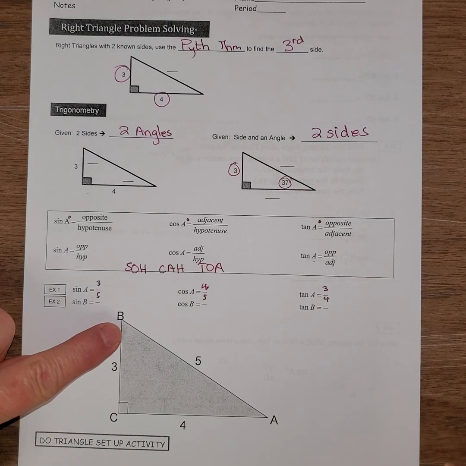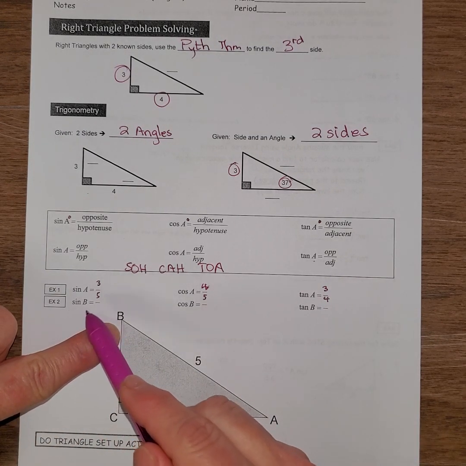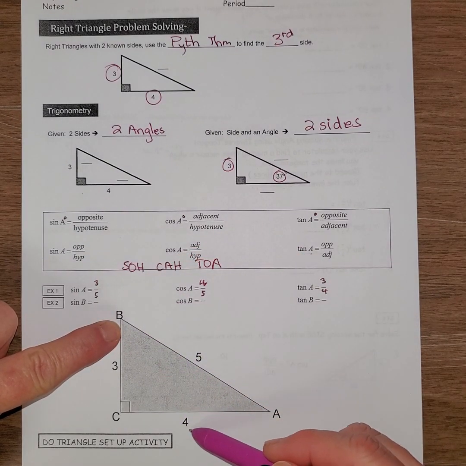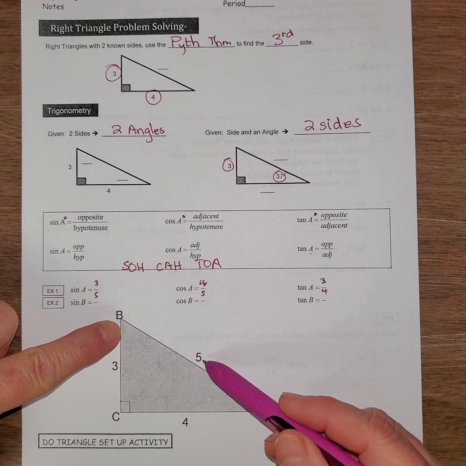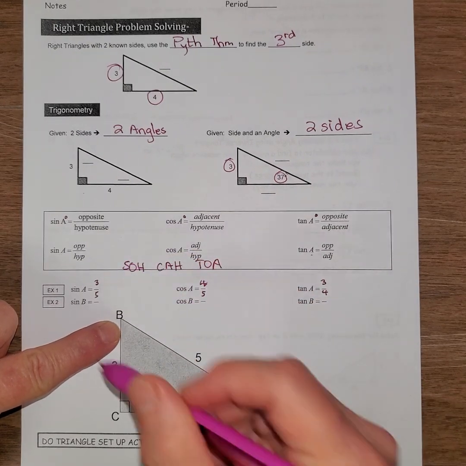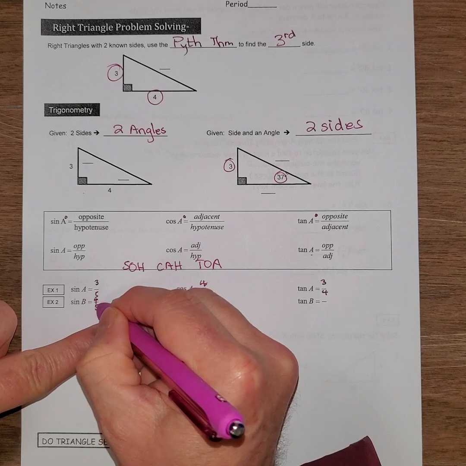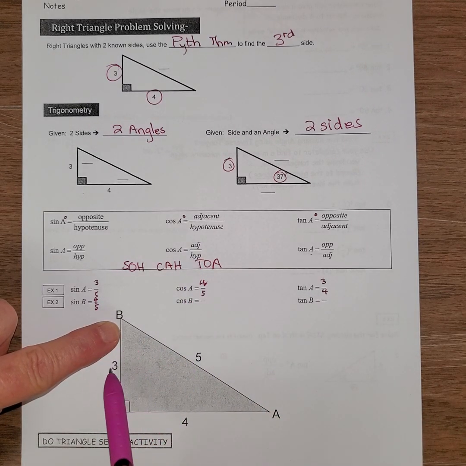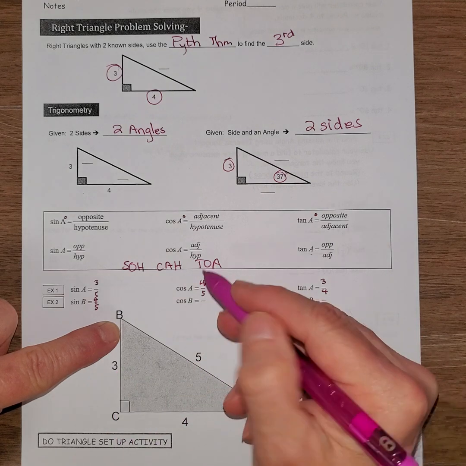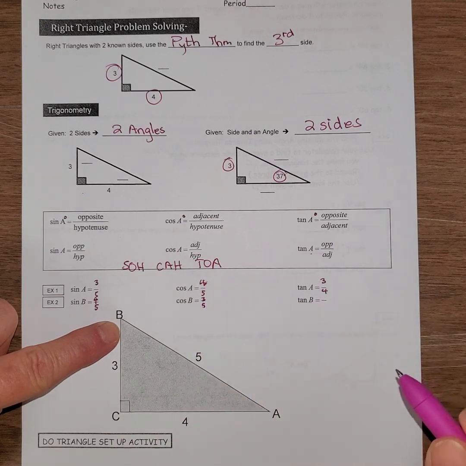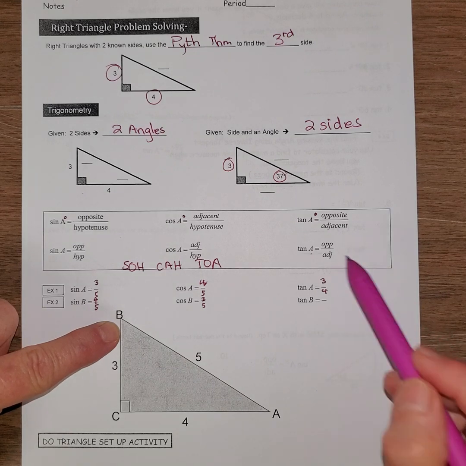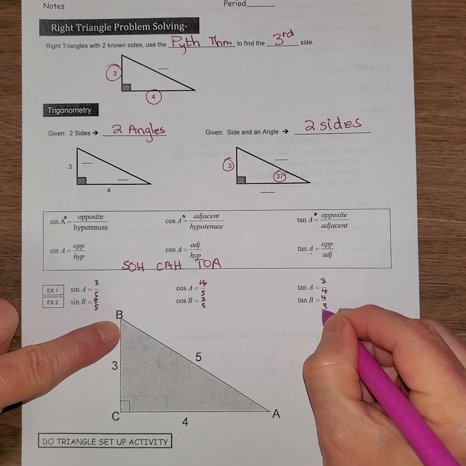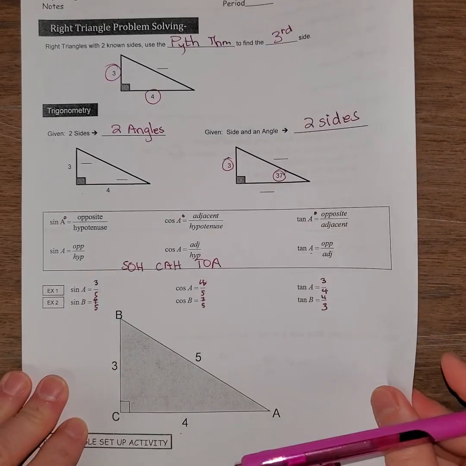Now we're looking from the perspective of angle B. We want to find sine B. Opposite over hypotenuse. Opposite of this angle would be way over here, 4, and then hypotenuse is here. Opposite over hypotenuse, 4/5. Cosine is adjacent over hypotenuse, so adjacent, which is 3, over hypotenuse, 3/5. And then tangent is opposite over adjacent, 4/3. And all of it will make sense later.